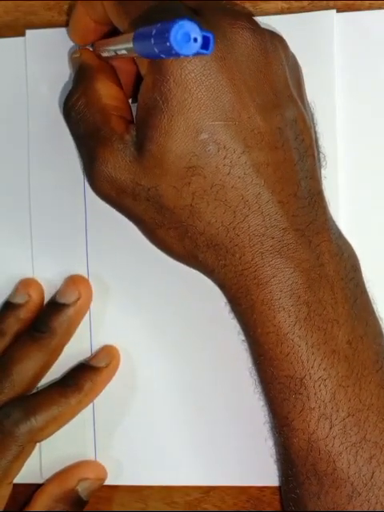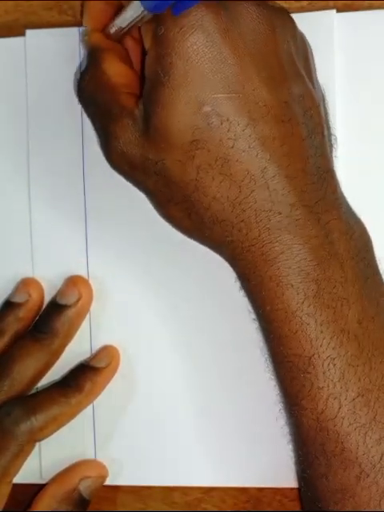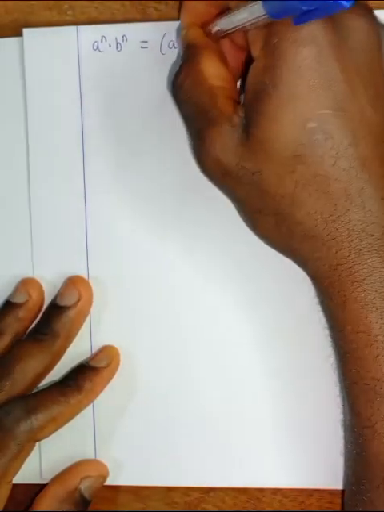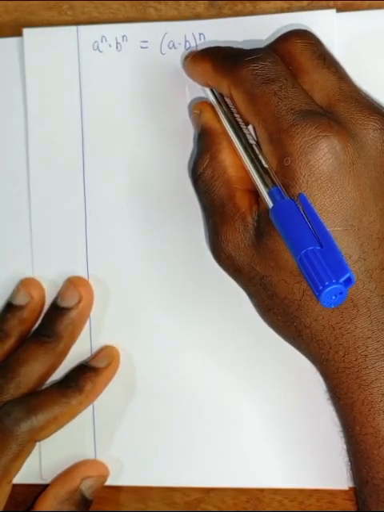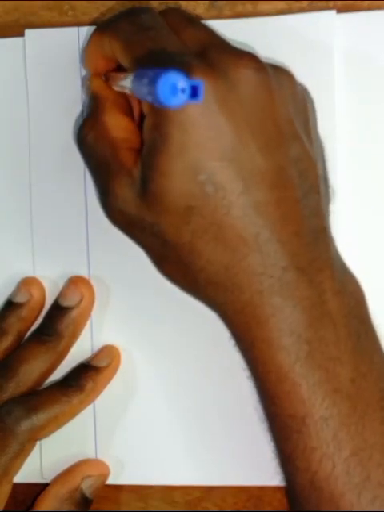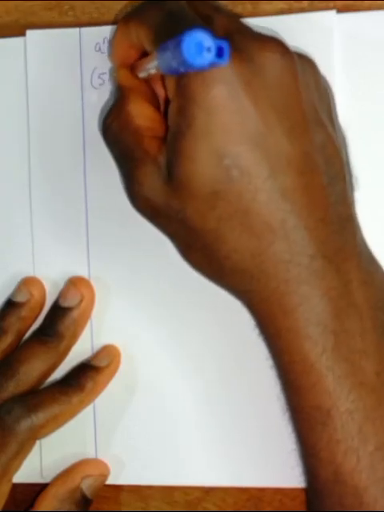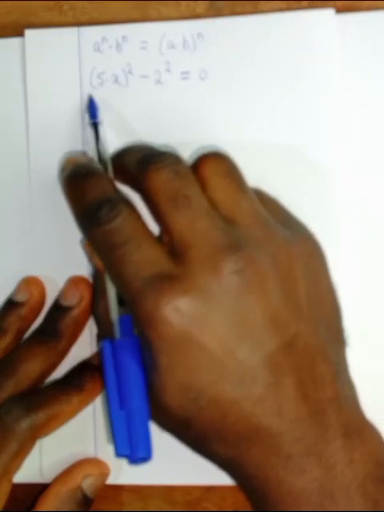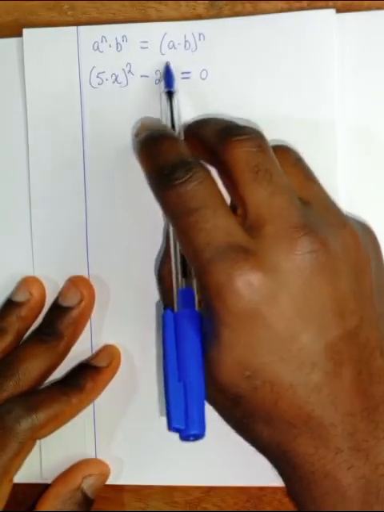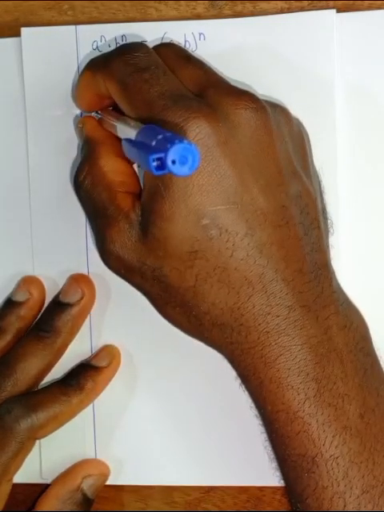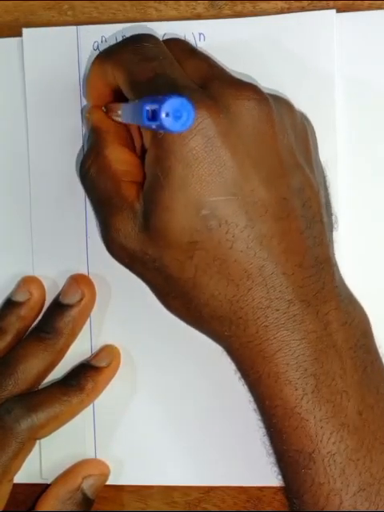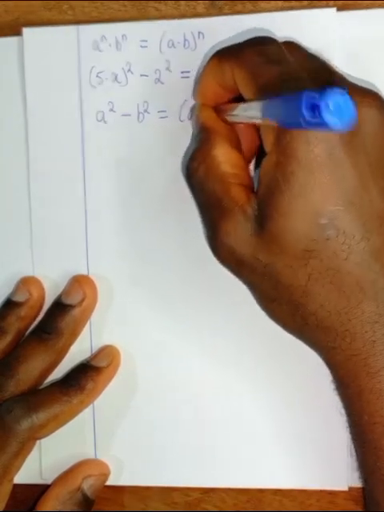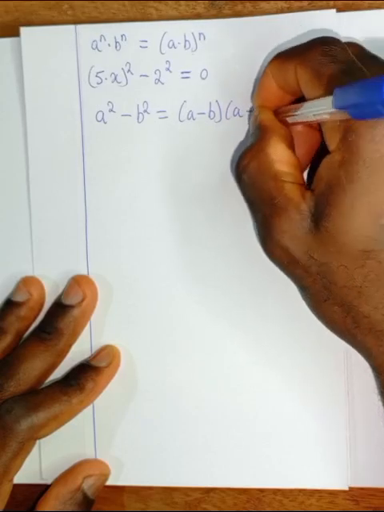We know if we have a raised to the power n times b raised to the power n, it is simply equal to a times b, all raised to the power n. So we are going to apply this. This will give us 5 times x, all this raised to the power 2, minus 2 raised to the power 2 is equal to 0. Here, you'll see that this is a difference of two squares. And we know the factorization of a difference of two squares. For example, if we have a squared minus b squared, the factorization is simply equal to a minus b times a plus b.